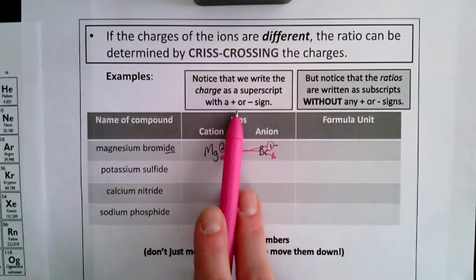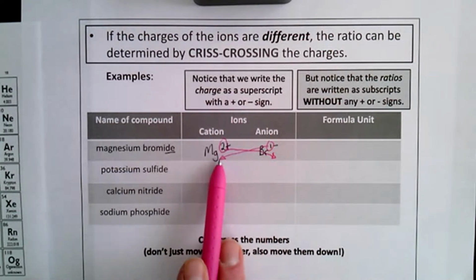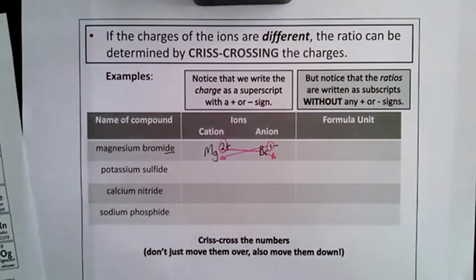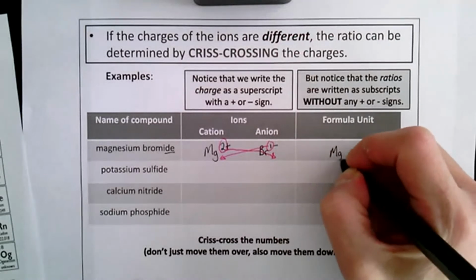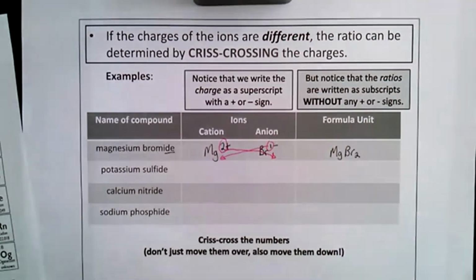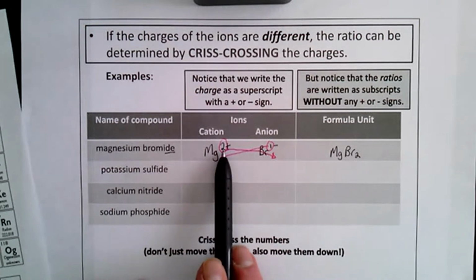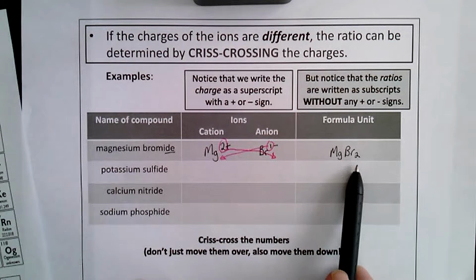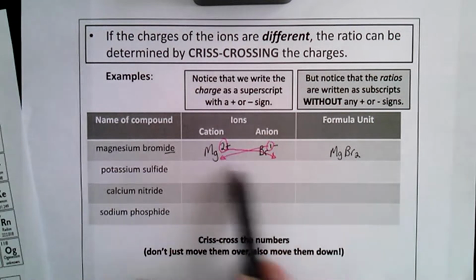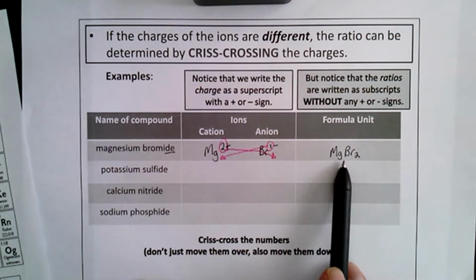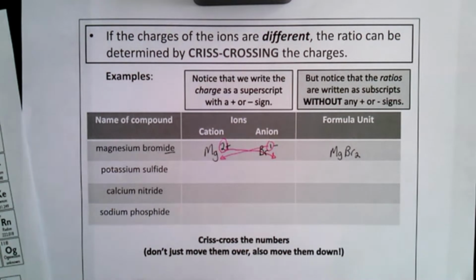You do not bring over the signs, just the number, right? So what you're going to get here is MgBr2. So this 2 from the charge on the magnesium became the subscript on the bromine, the bromide. The 1 also came down. The 1 is assumed. 1s aren't written in chemistry very often.